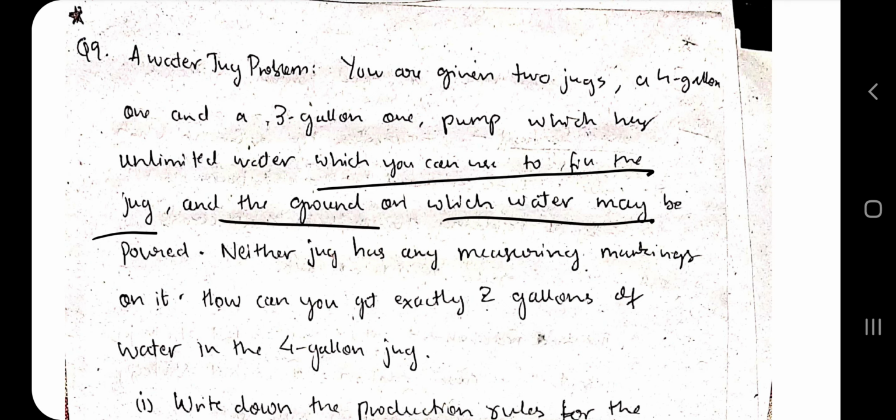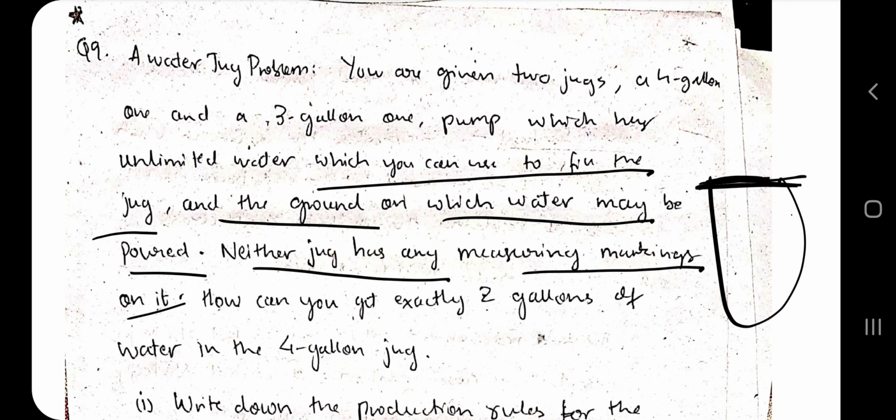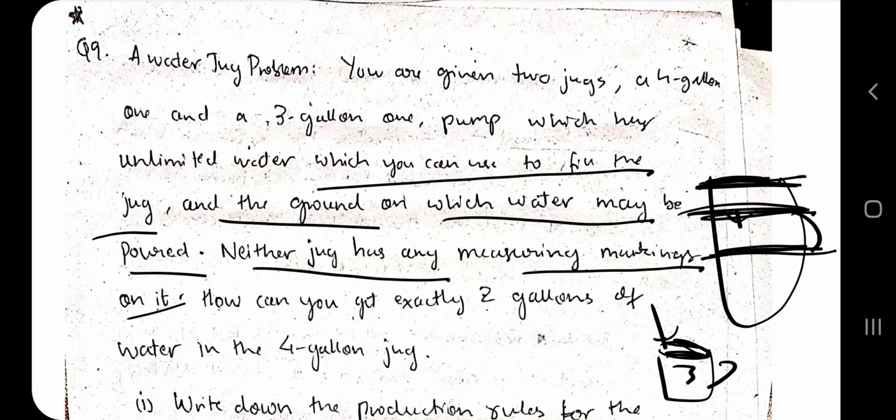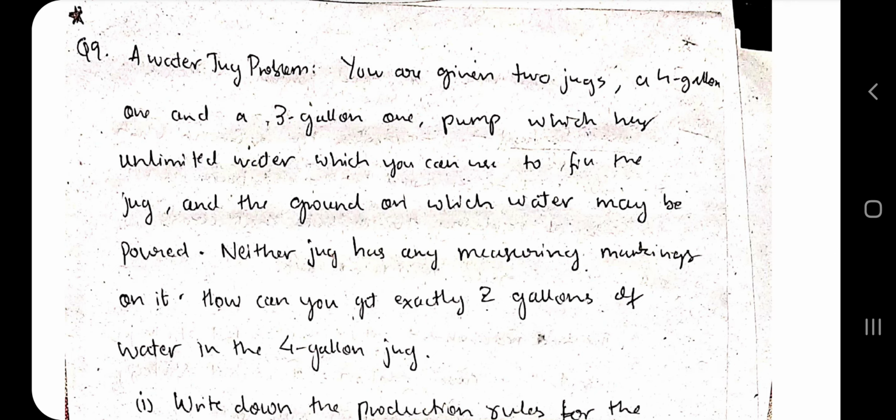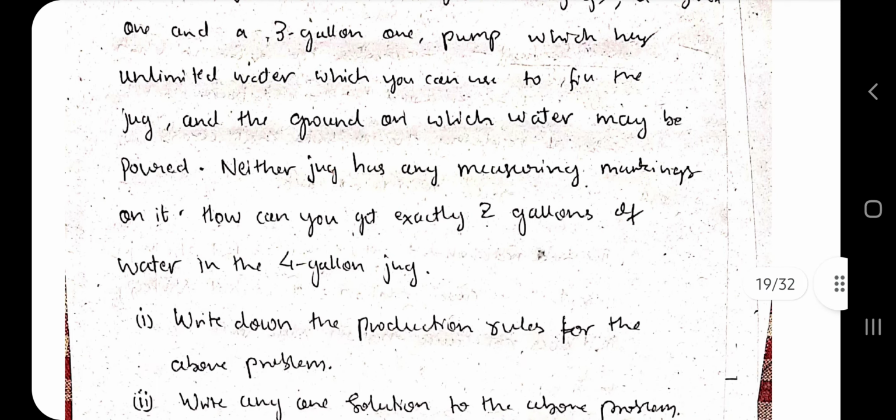the ground on which the water may be poured, meaning you can fill the jug as well as empty the jug. Neither jug has measuring markings on it, meaning we just know that if we fill the jug till the end it is 4 gallon, or if it is the smaller jug, if we fill till the end we know it is 3 gallon. That's all we know. We cannot tell what is the half, although by common sense we can tell, but that's not allowed in the question.